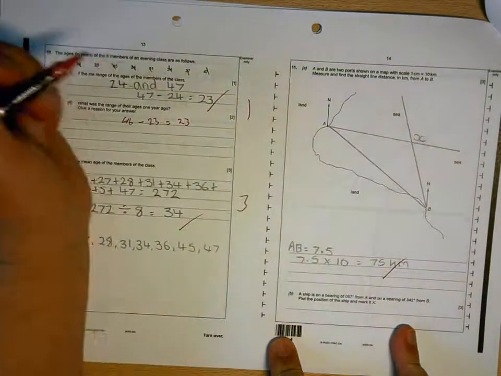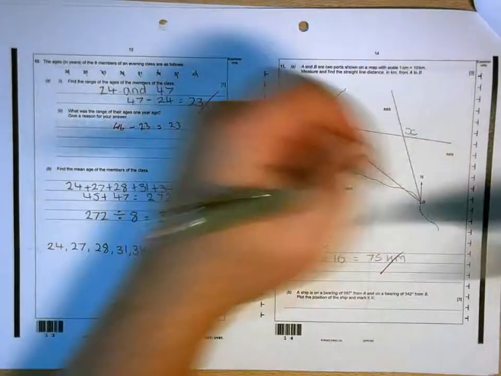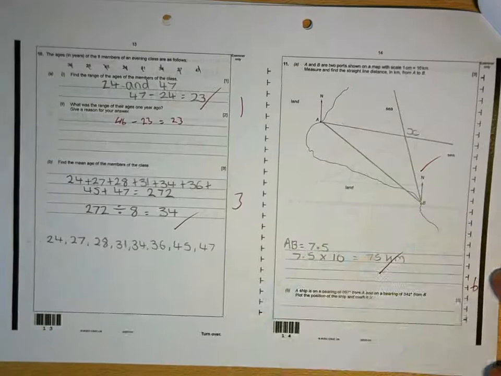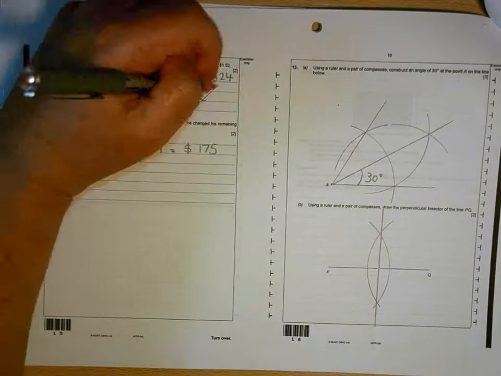7.5 times 10 is right. That looks good. Let me just check. Excellent. 6 marks. 10 marks to the page. Good page. That one's right.